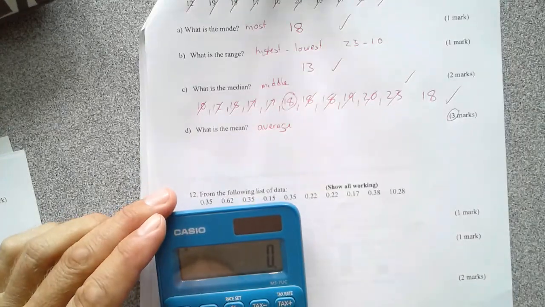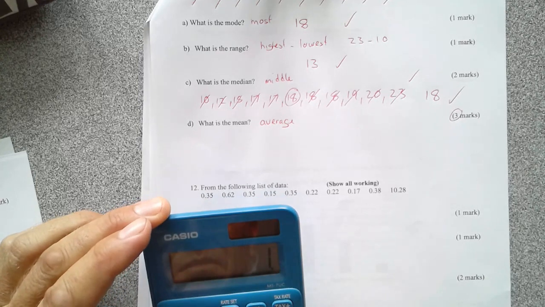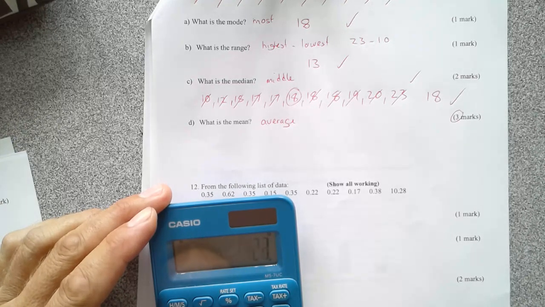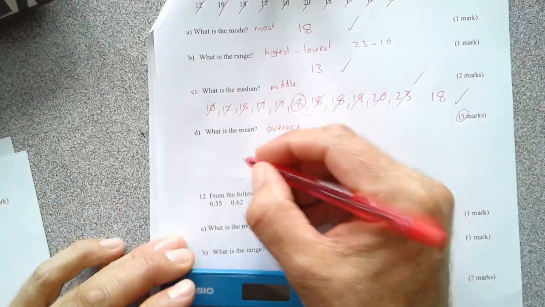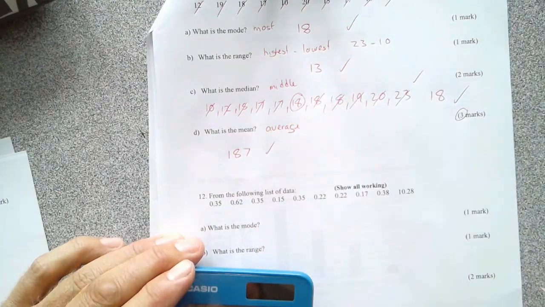So looking through, I'm going to go 10 plus 12, plus 15, plus 17, plus 17, plus 18, plus 18, plus 18, plus 19, plus 20, plus 23 equals. Okay, so all of those added up equals 187. So I'd give a mark for that.